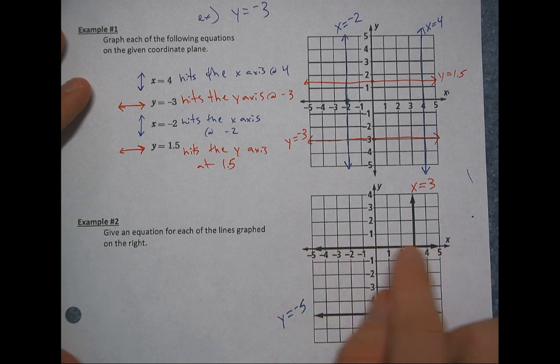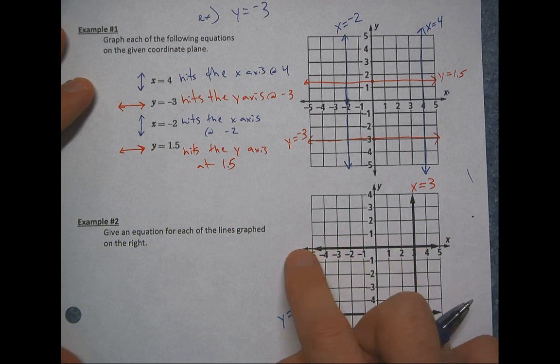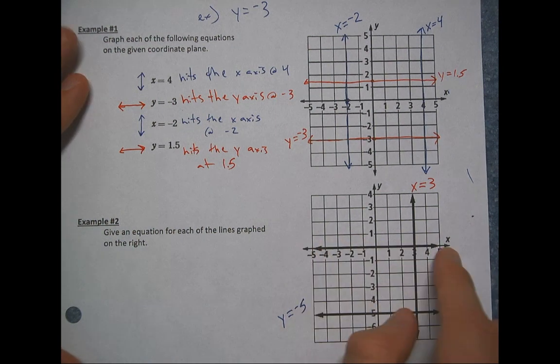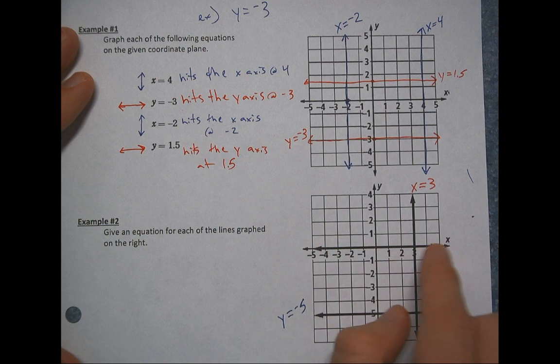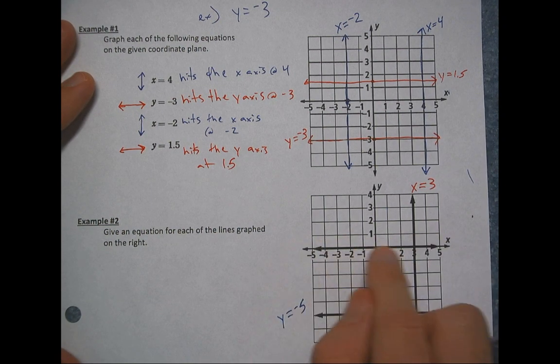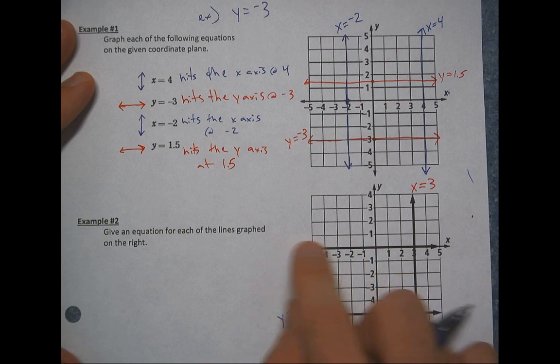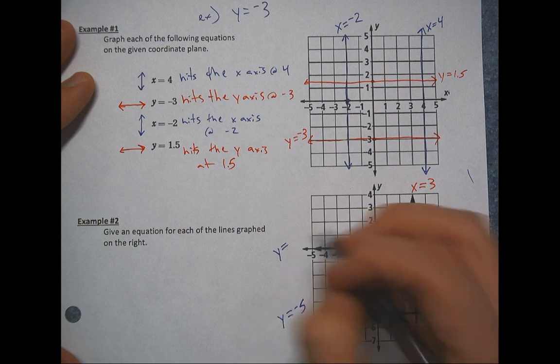And we do have a shaded line here, and it's sitting right on the axis. It basically is the same line as the x-axis. We can write an equation for it. Okay, so this is a special case where, yes, it does hit the x-axis. It is the x-axis. Okay, but if you see it's running horizontally, that makes it a y equals.